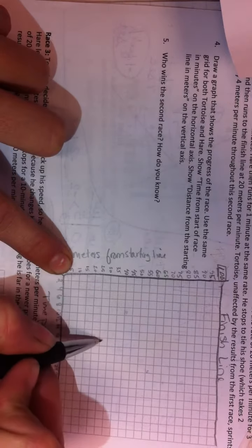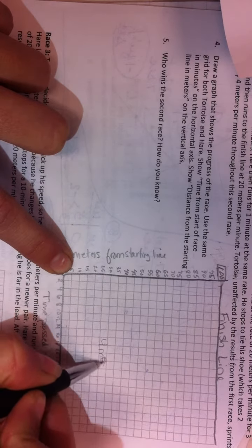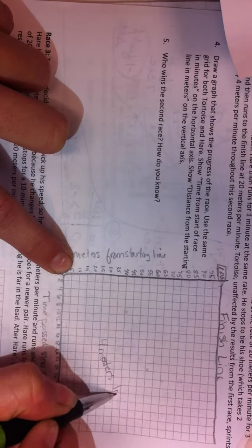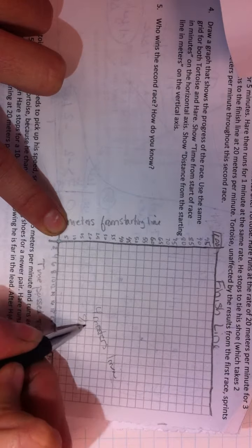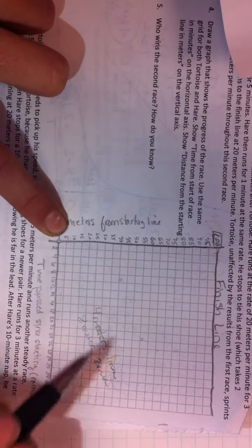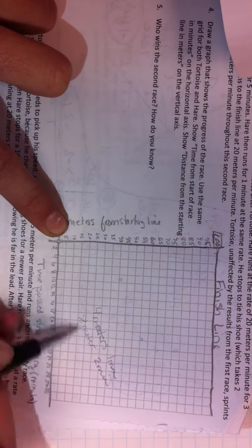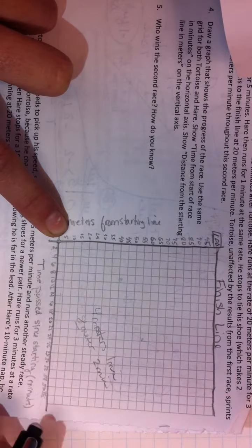Now, he runs 4 meters every minute, but we went by 2's. So if he runs 4 meters in 1 minute, 4 meters per minute, that means he's going to run 8 meters in 2 minutes. So every time 2 minutes go by, we're going to go up 8 meters.